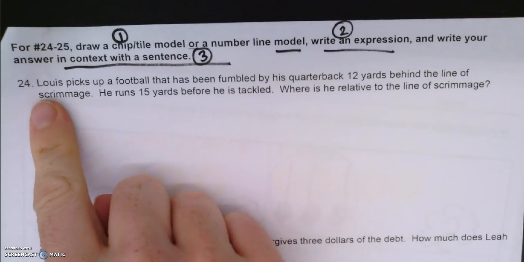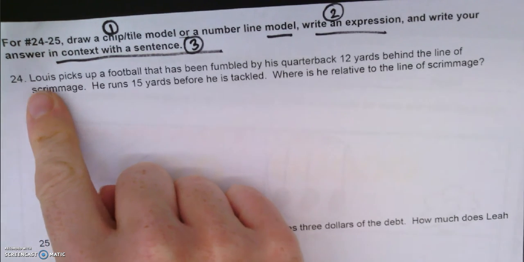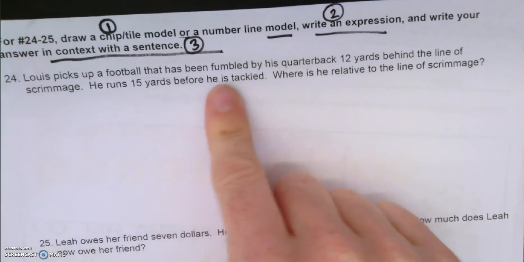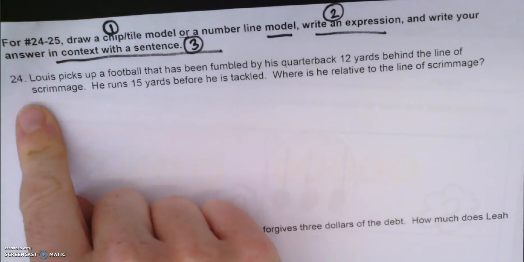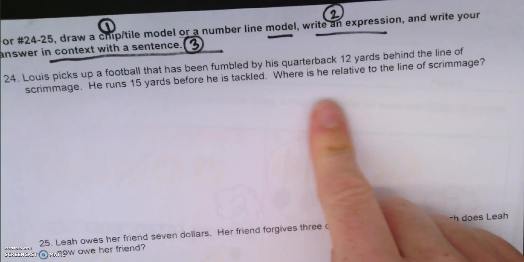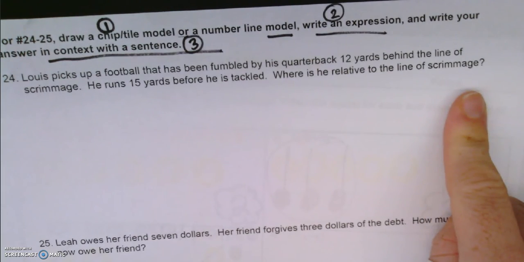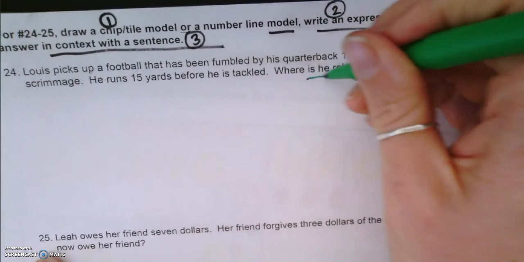Let's look at 24. Please track with me while I read it to you. Louis picks up a football that has been fumbled by his quarterback 12 yards behind the line of scrimmage. He runs 15 yards before he is tackled. Where is he relative to the line of scrimmage? So the line of scrimmage is kind of like the 0 line.